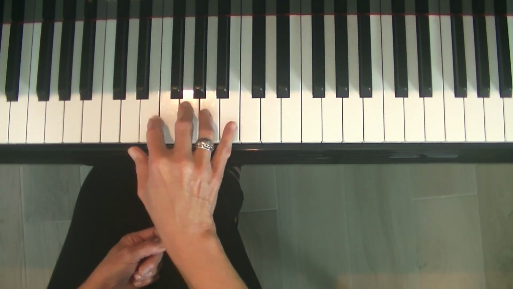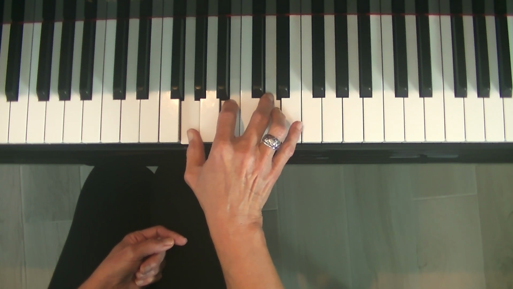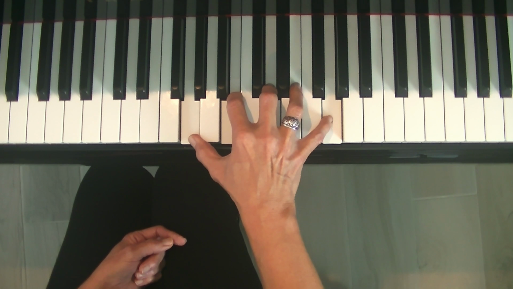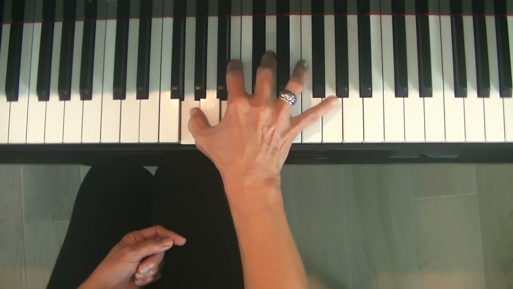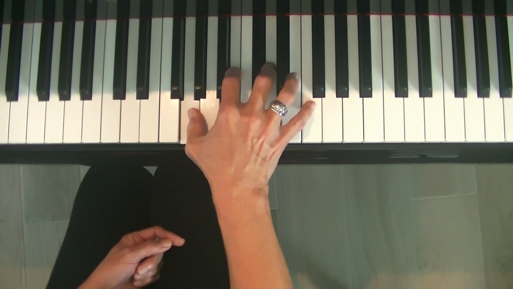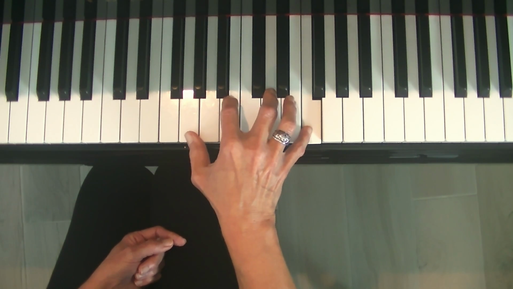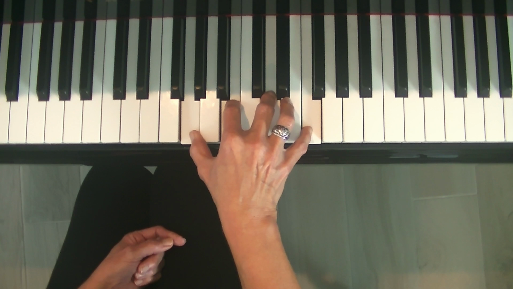For instance, here is our G major triad. Here's the root above the octave. A half step down is a major 7. And in this case, that's an F sharp. And then the minor 7th is a whole step down. A whole step skips one note. So now this is your G major triad and your F minor 7, which is a dominant 7 chord.